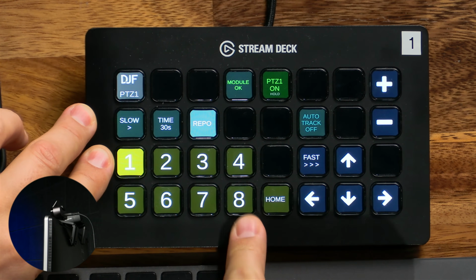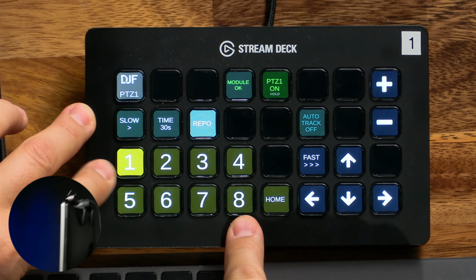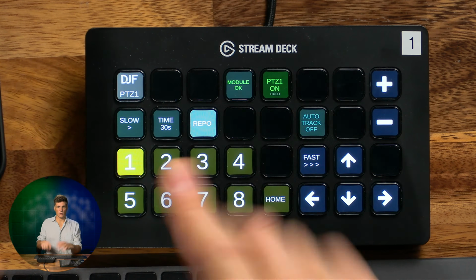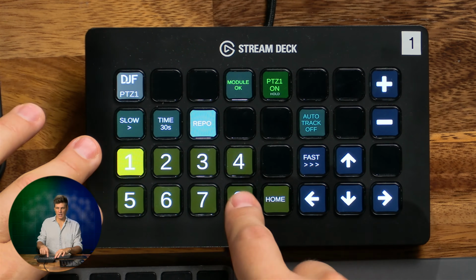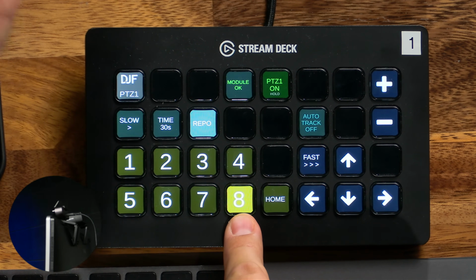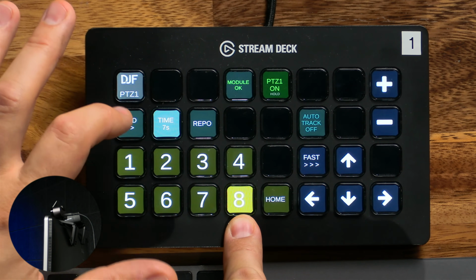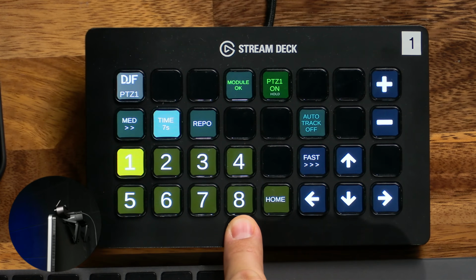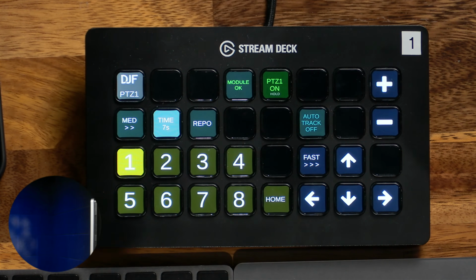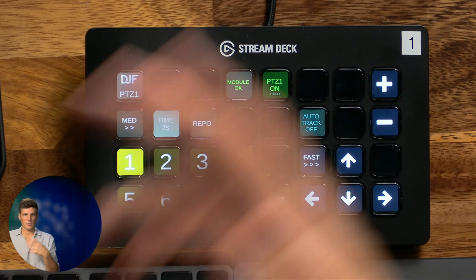So now if I hit button 1, it's going to come back to my wide shot that I had, and if I hit 8, it's going to go to that position. Or if I want something that's a bit smoother, I could put on time 7 seconds and do a maneuver from my webcam or showing some product back to camera.